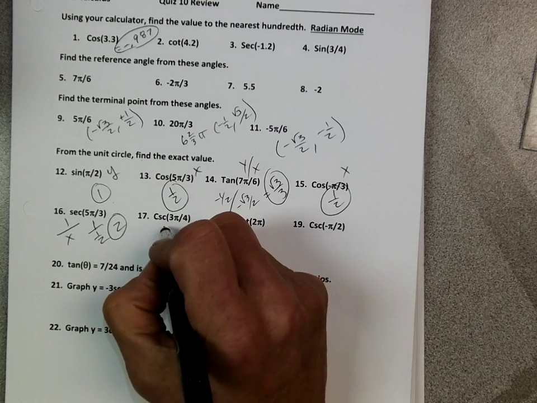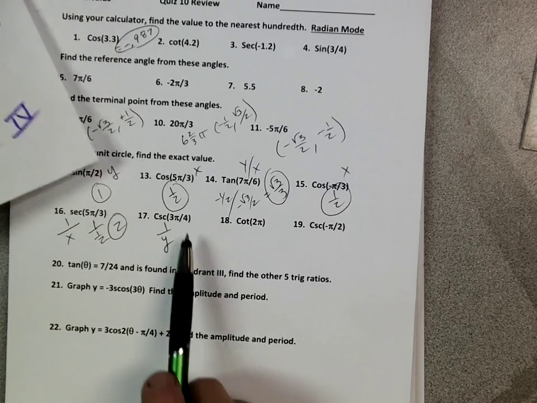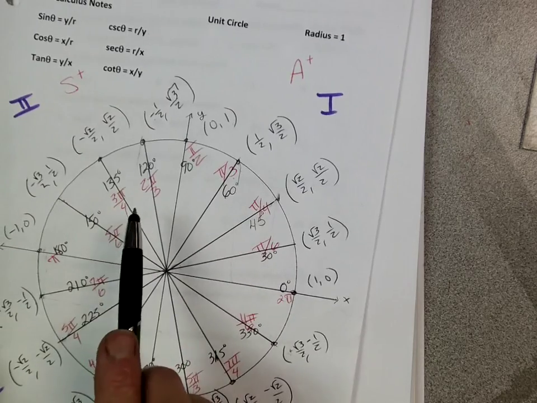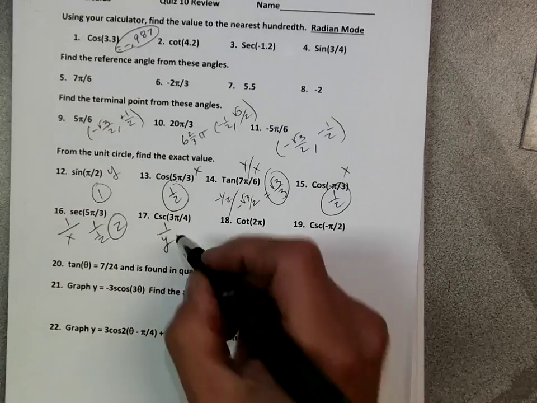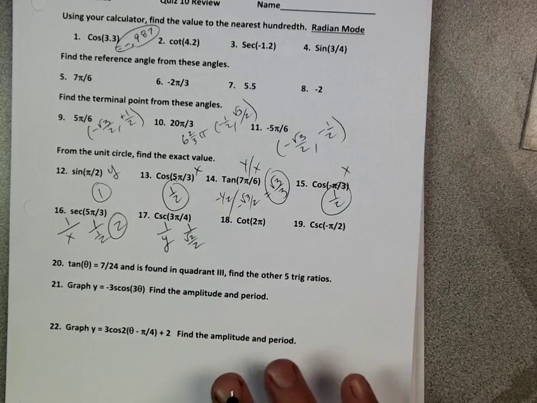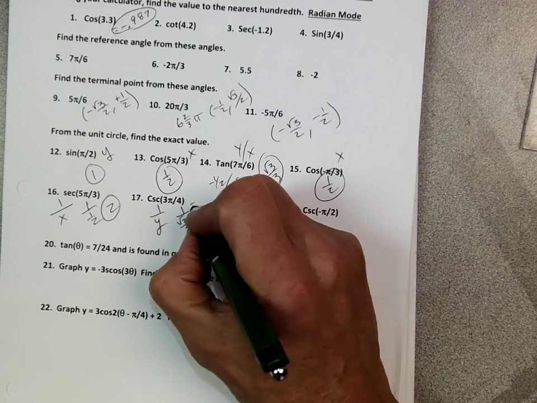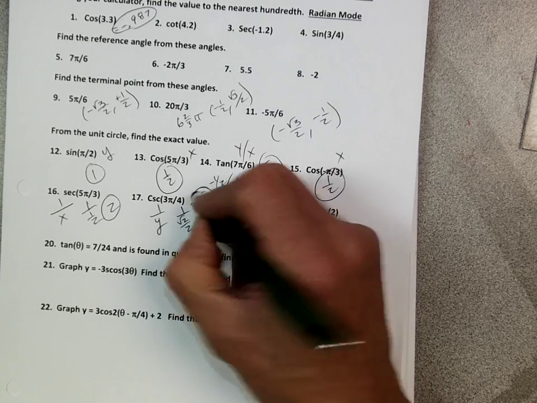Cosecant is 1 over the y value. Okay. And I'm going to go to 3π/4, which is here. I want 1 over the y value, which is 1 over square root of 2 over 2. I'll let you do the work, but you flip it, and you rationalize it, and you wind up with just square root of 2.